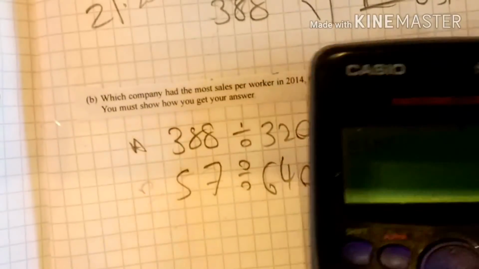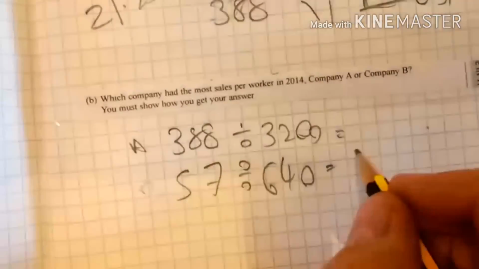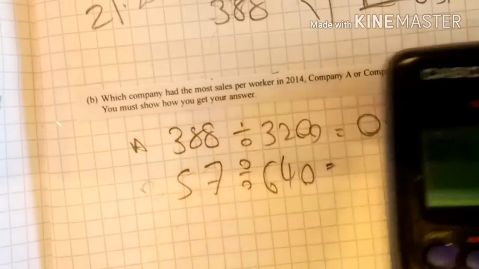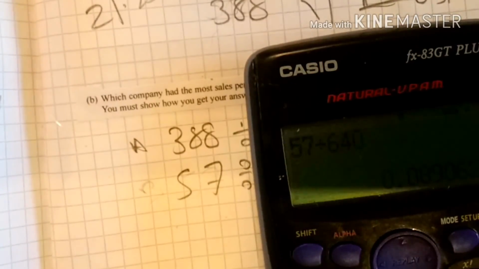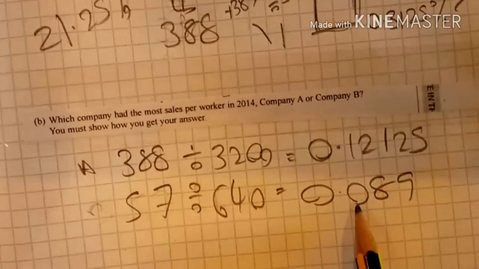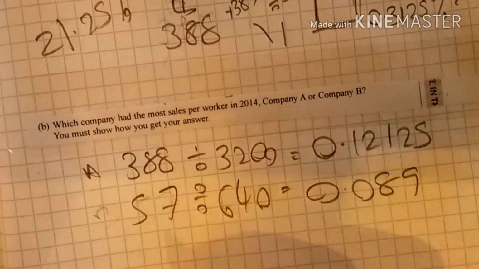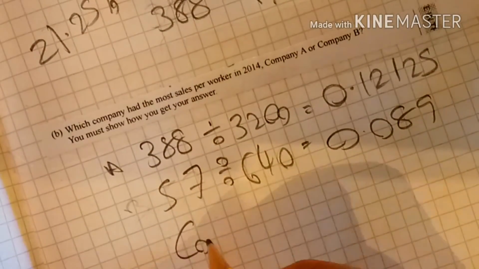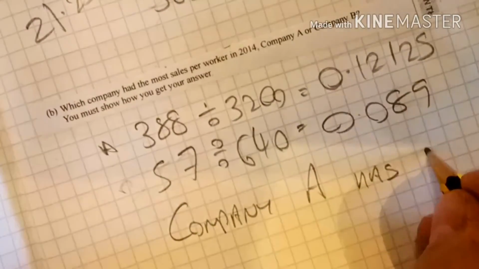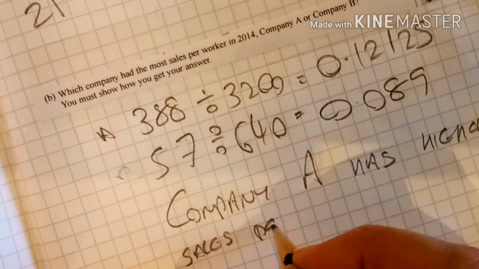I'm just going to put them into my calculator. 388 divided by 3,200 is 0.12125. And 57 divided by 640 is 0.089. So let's think. This means that essentially 1 in every 100 workers make a sale, and this means 1 in 10 workers make a sale. So I'm going to have to say Company A has higher sales per worker.